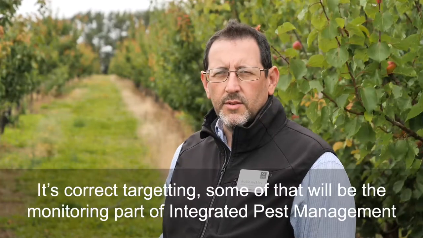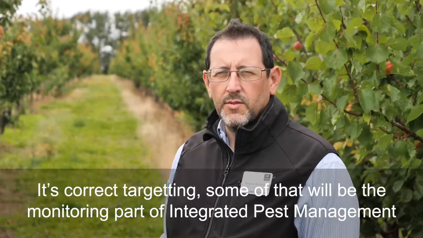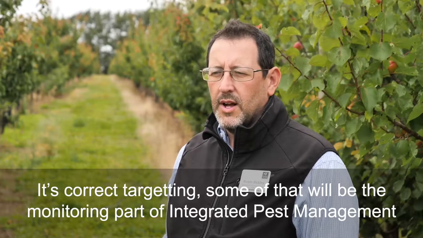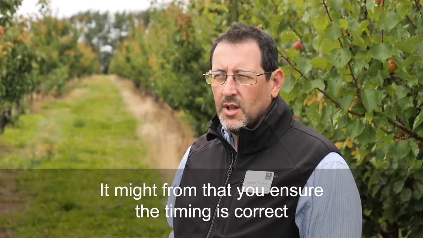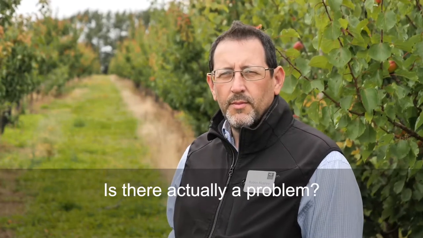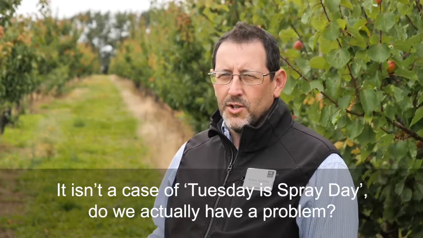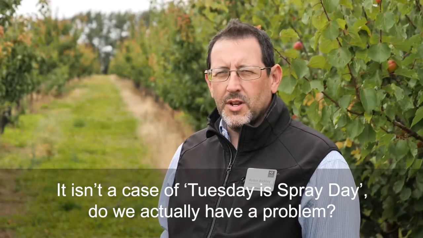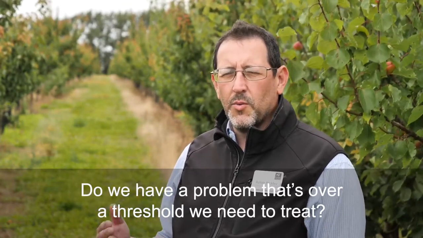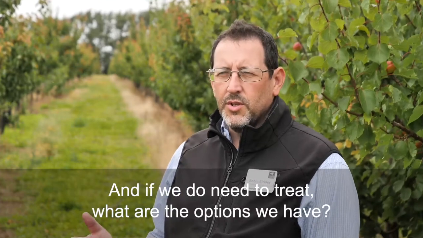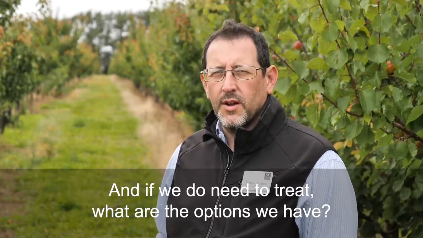It's correct targeting. So some of that will be the monitoring part of the integrated pest management. It might be from that is to ensure the timing is correct. Is there actually a problem? It isn't a case of, right, Tuesday's spray day. Do we actually have a problem? Do we have a problem that is over a threshold where we need to treat? And if we do need to treat, what are the options we have?